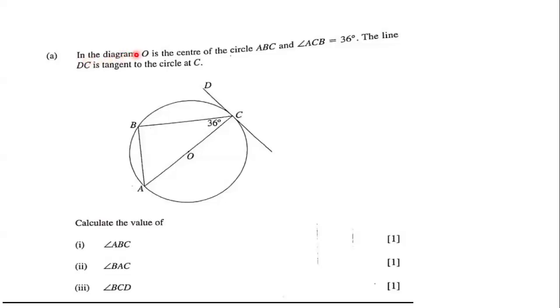In the diagram, O is the center of the circle ABC, and angle ACB is equal to 36 degrees. The line DC is tangent to the circle at C. And so here we have this diagram. Calculate the value of angle ABC.